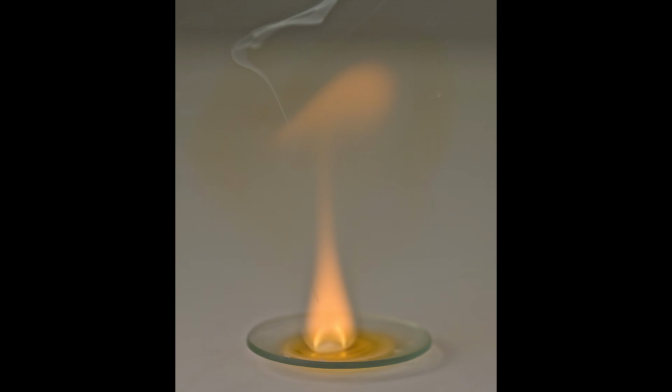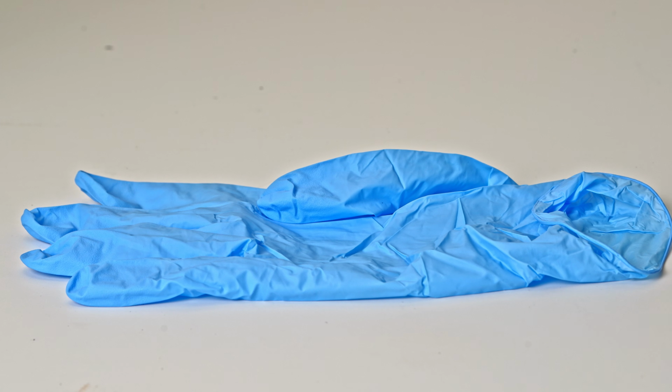It's not surprising that hydrazine behaves completely differently with such a super-concentrated acid. The latex glove ignited slightly faster than with regular fuming nitric acid.